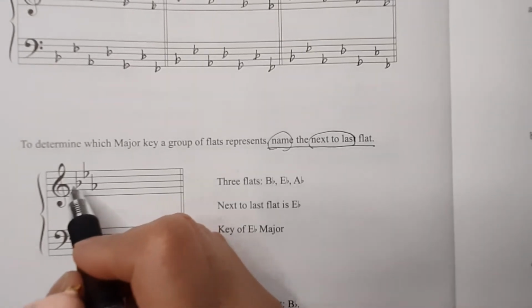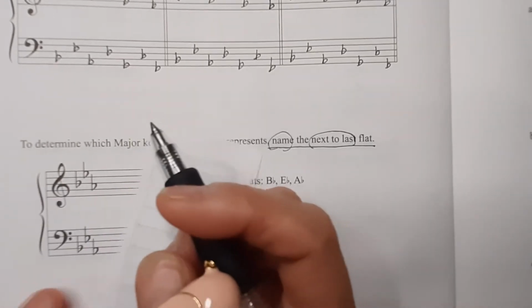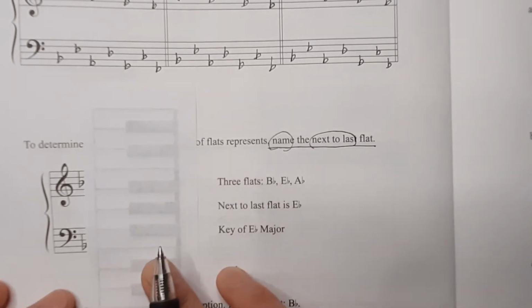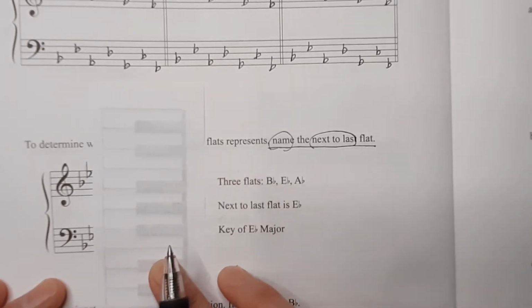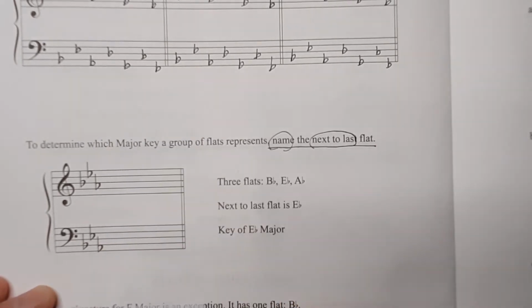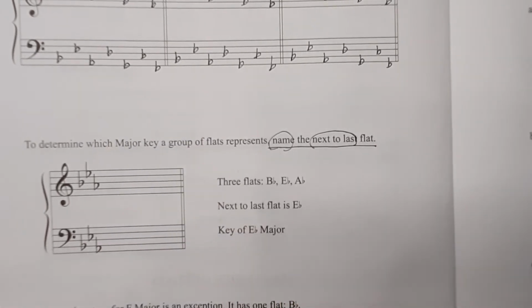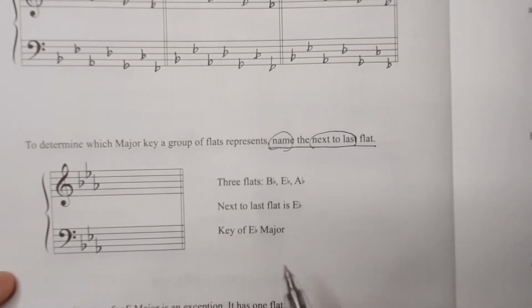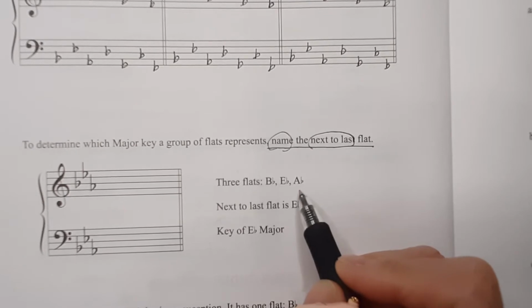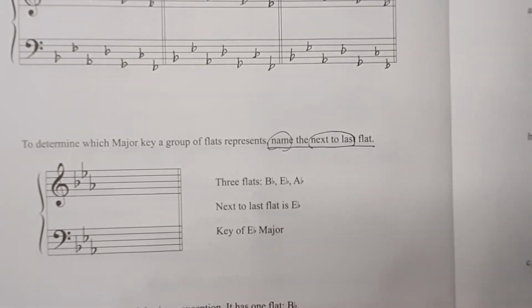There are 3 flats. First flat is always B flat. Second flat is always an E flat. And third one is an A flat, right? B, E, and A.